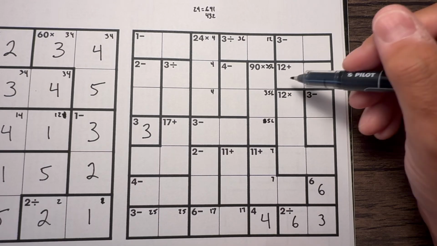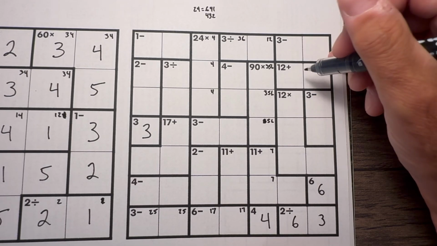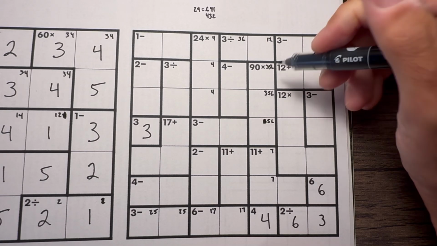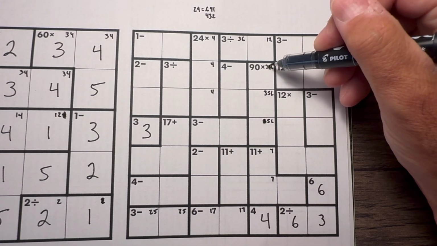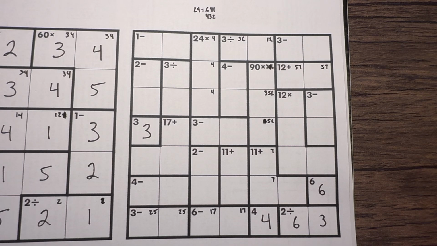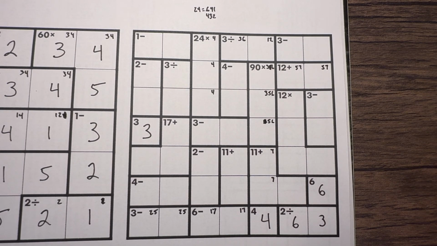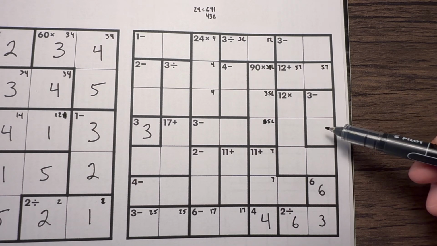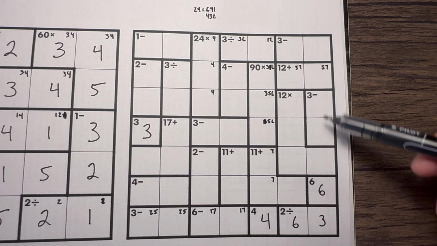This is not 6, 6. It's 5, 7. So that is not a 5. 1, 4, 2, 5, 4, 7.